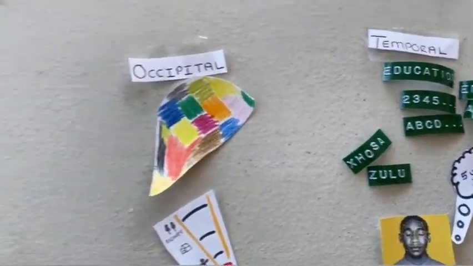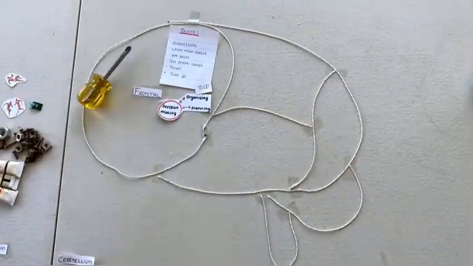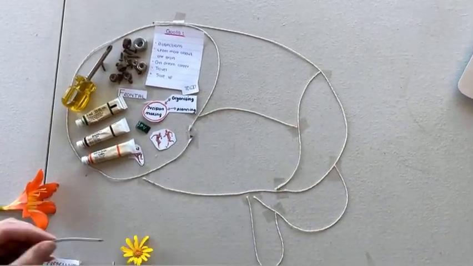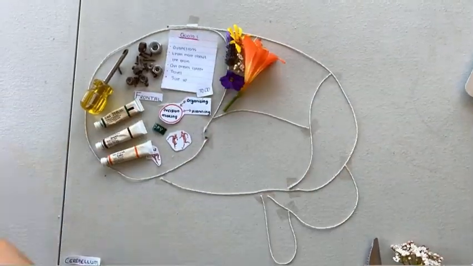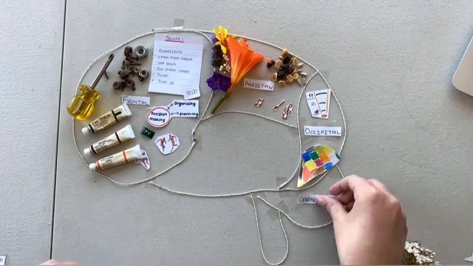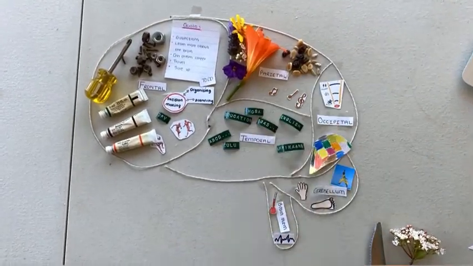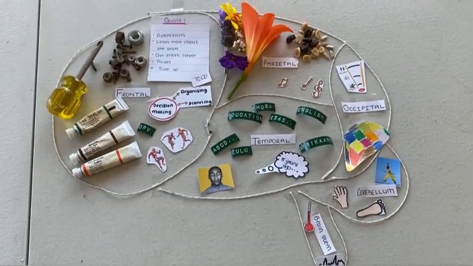All of these parts will be placed inside of my brain layout. So this is how the brain looks at the end.